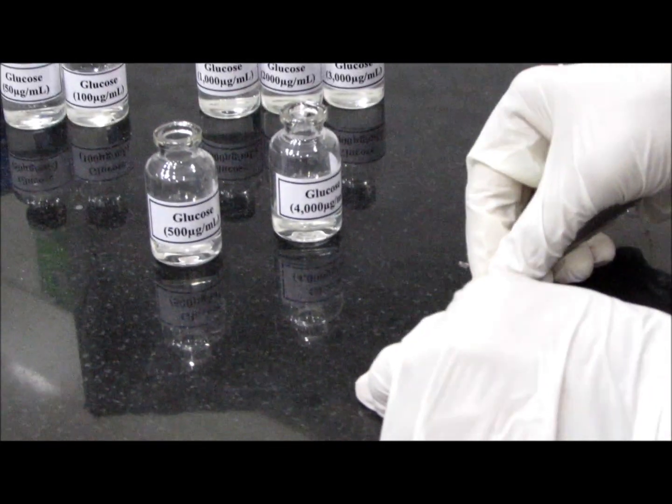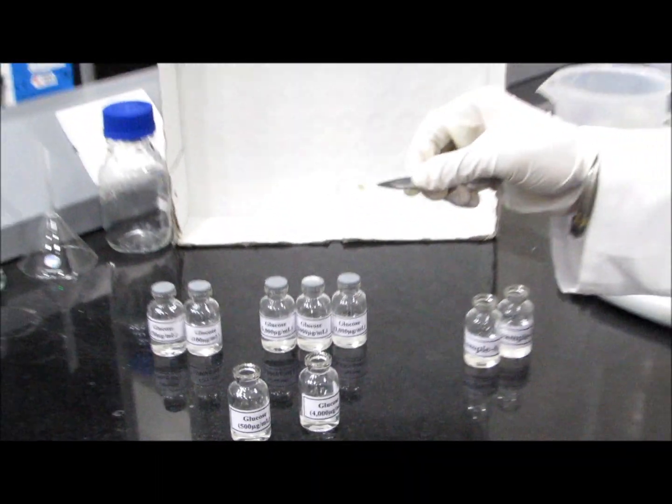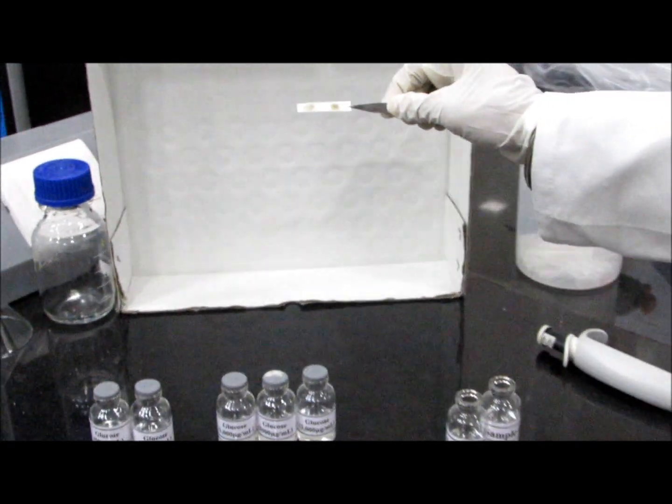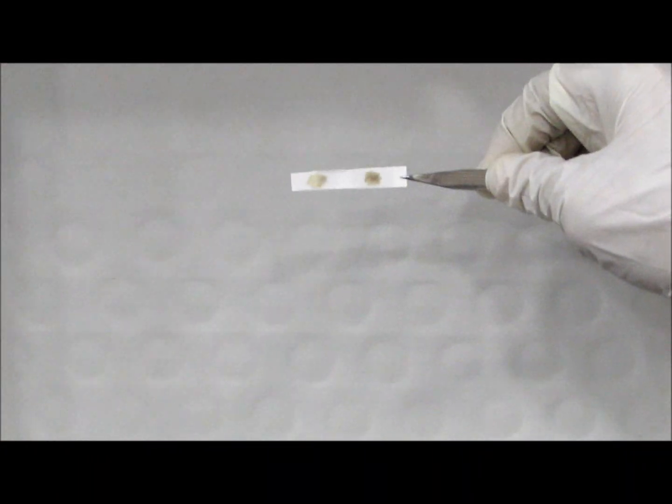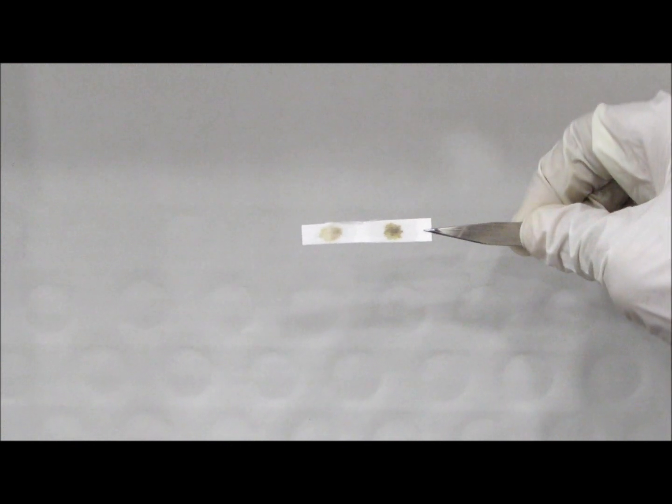Now we can clearly see that two different spots have developed due to the difference in the concentration of the glucose. So we can clearly differentiate the high glucose concentration and low glucose concentration from urine or blood sample or saliva.